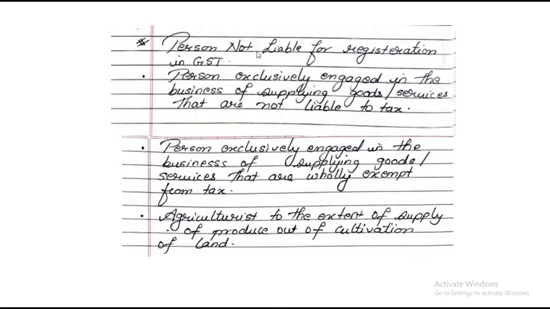Next, persons not liable for registration. Number one, a person exclusively engaged in the business of supplying goods and services that are not liable to tax. So no-tax goods are there, and on that, GST registration is not compulsory. A person exclusively engaged in the business of supplying goods or services that are wholly exempt from tax. So if you deal in exempted goods or exempted services, there is no need to register.